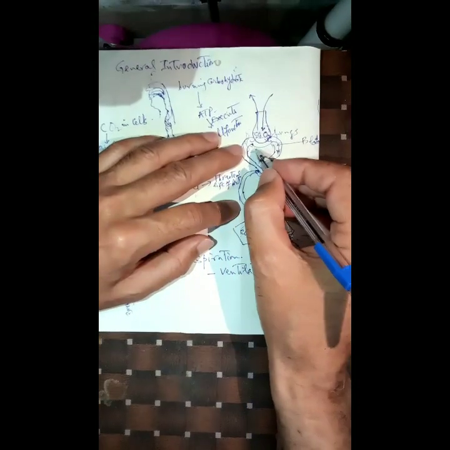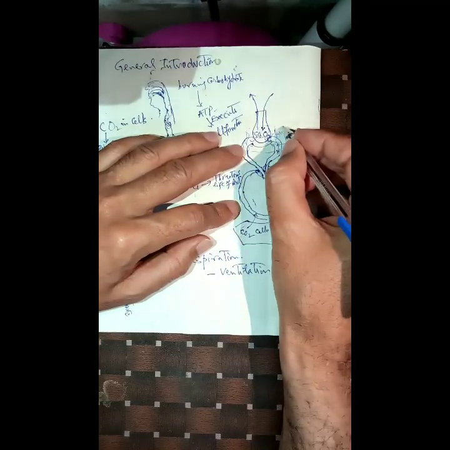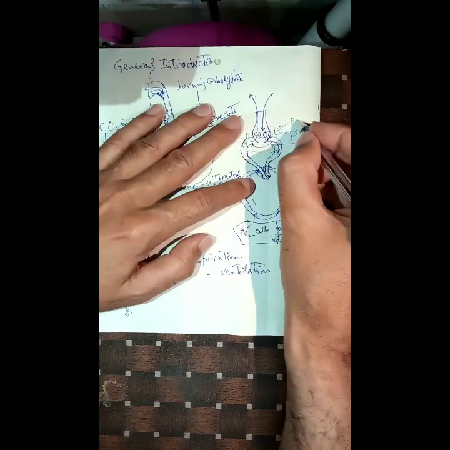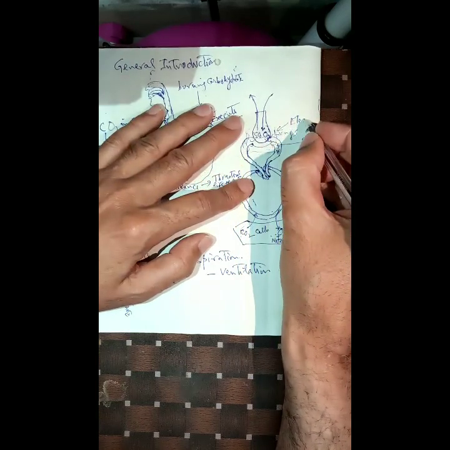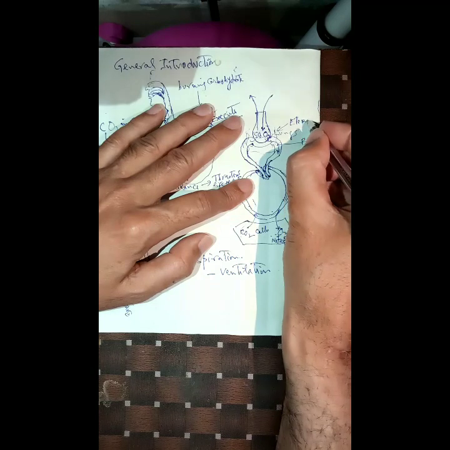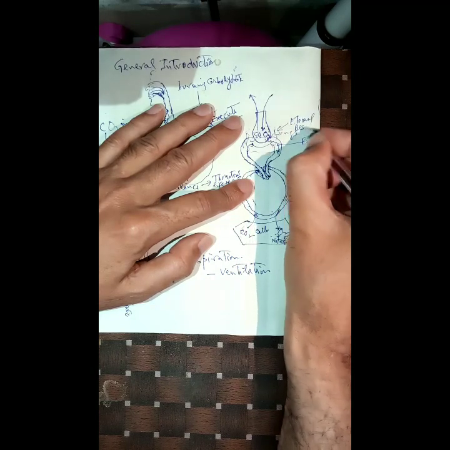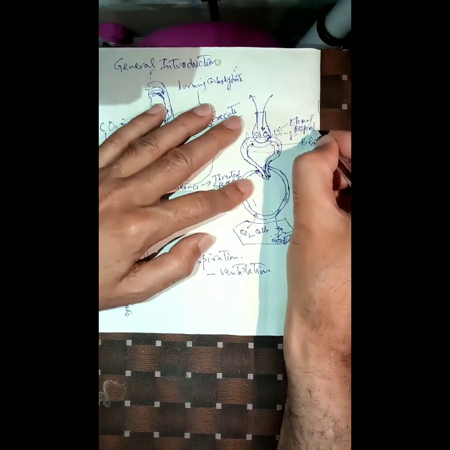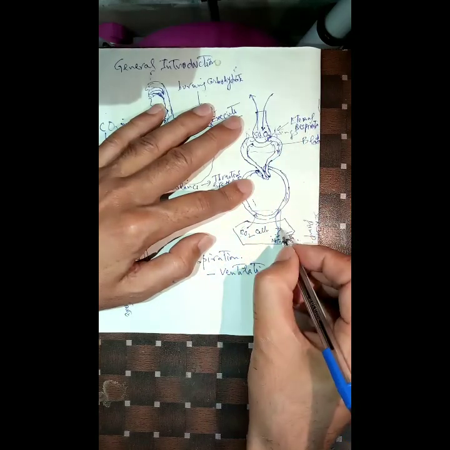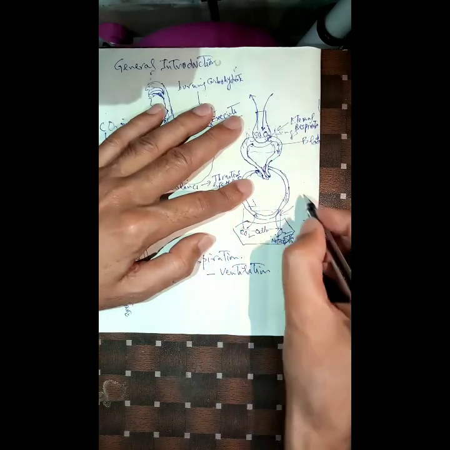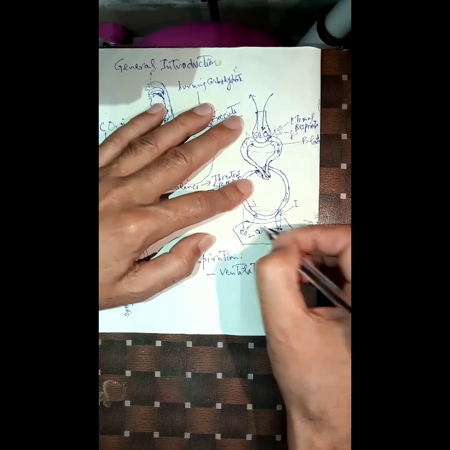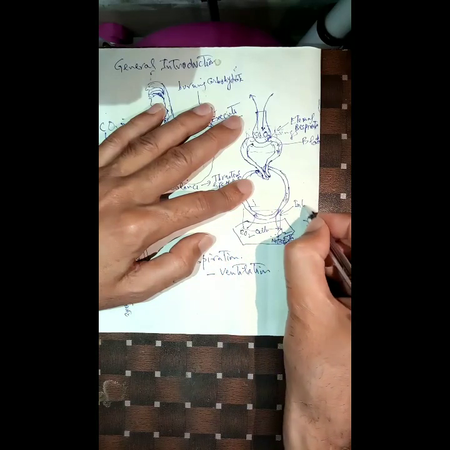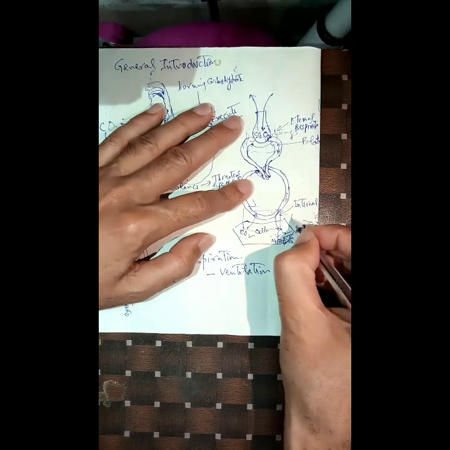Here, this exchange is referred to as external respiration. And this exchange at the cellular level is called internal respiration.